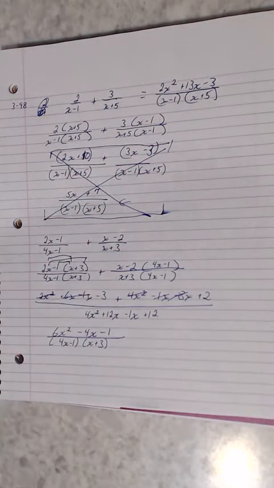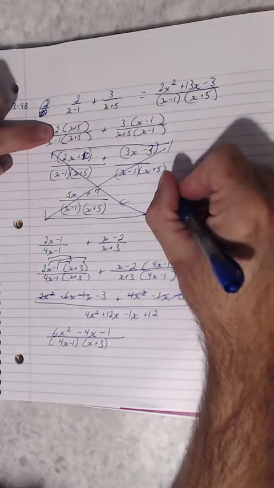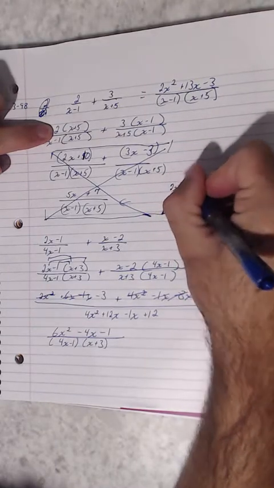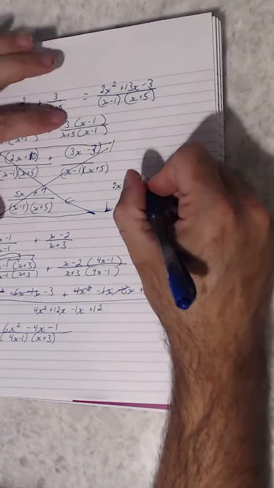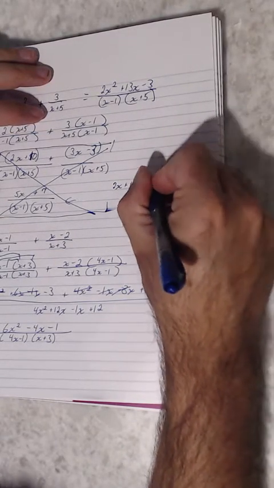It's kind of funny when you look at it because you don't really think of it that way. But essentially what you're saying is distribute this to this, 2x plus 10, then distribute this to this, 3x minus 3.